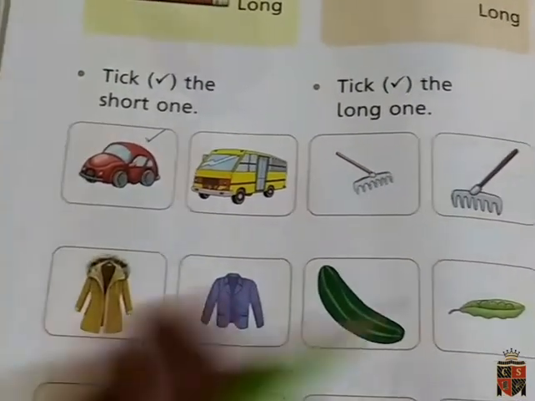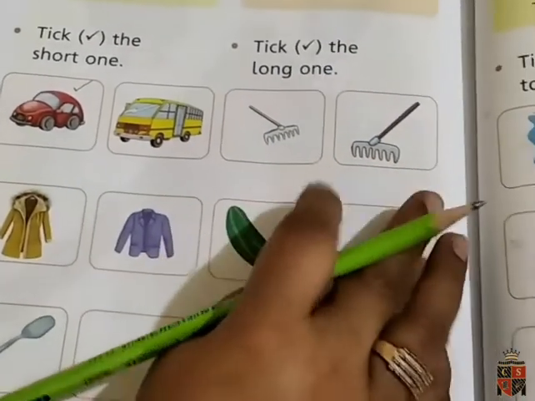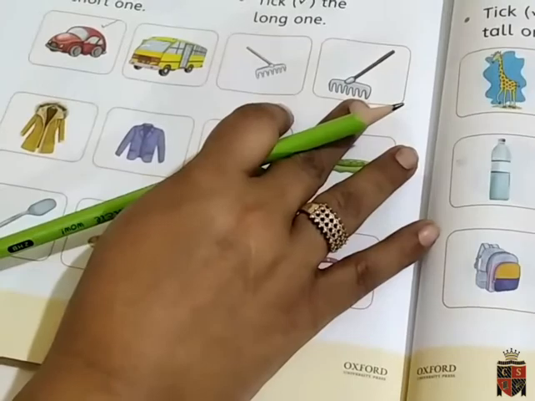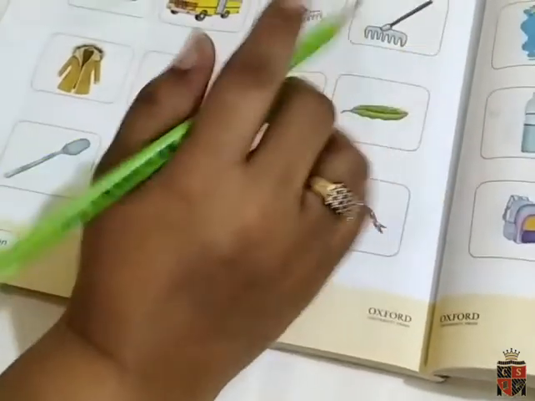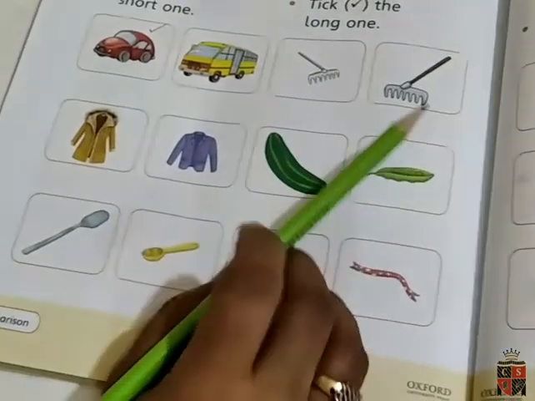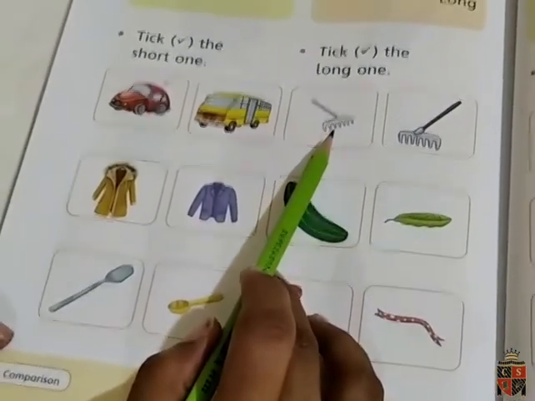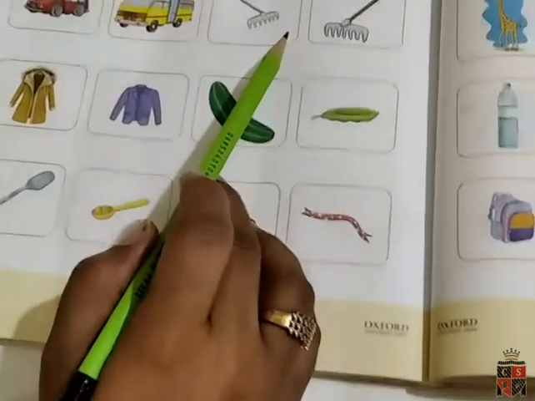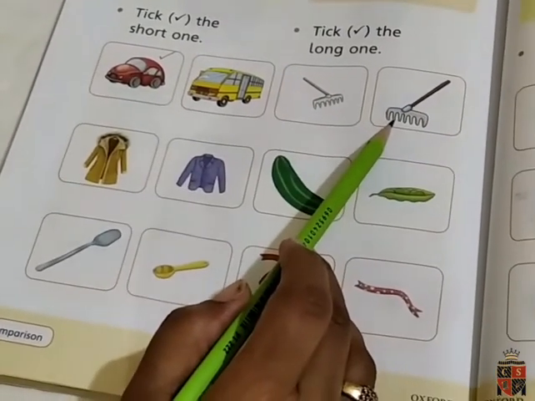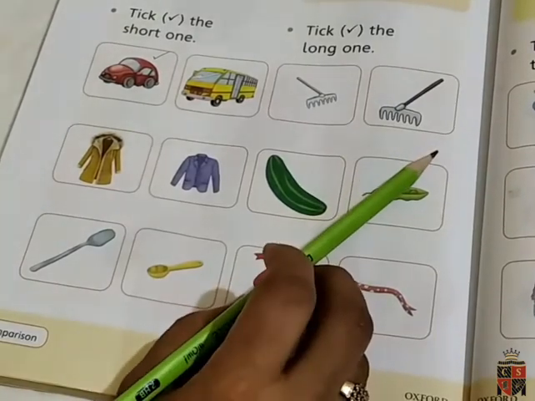Okay, now we will compare these two pictures. These are scrappers. Here we have to take the long one. Okay, now see the picture. Which one is the long one?